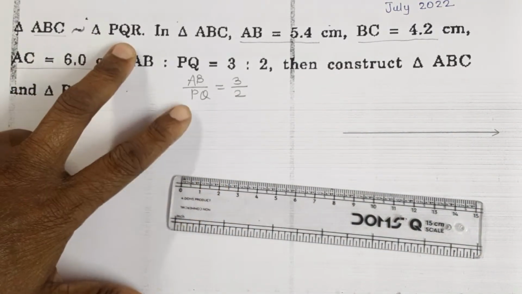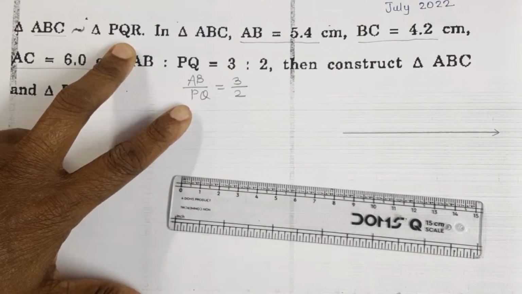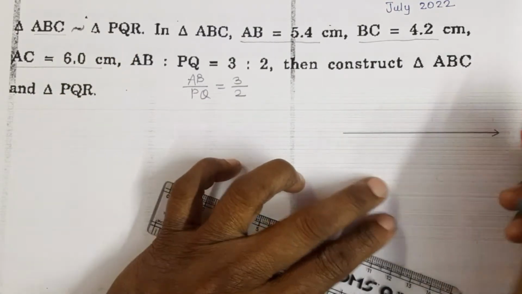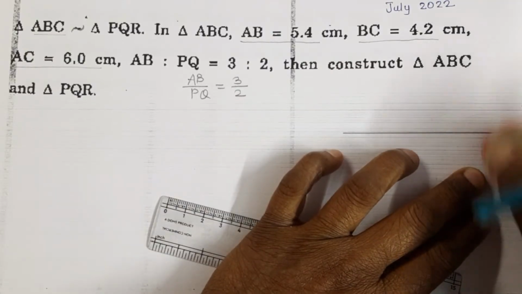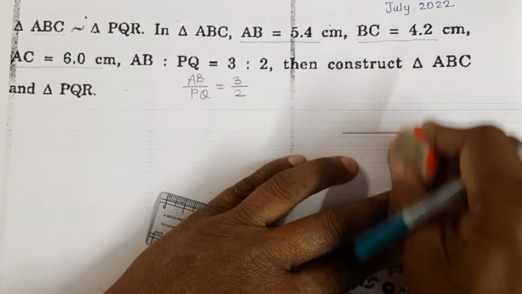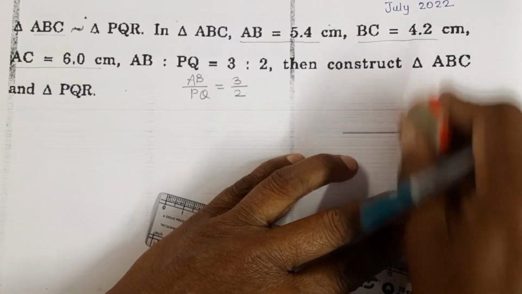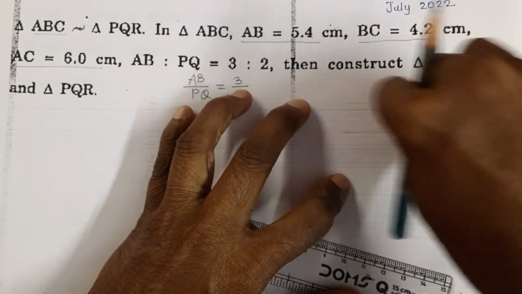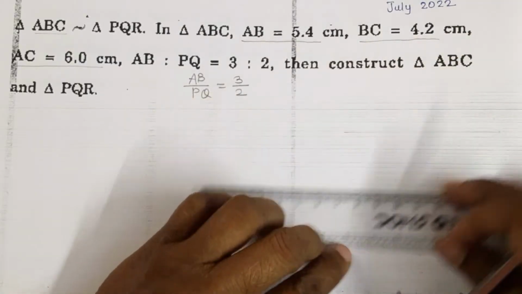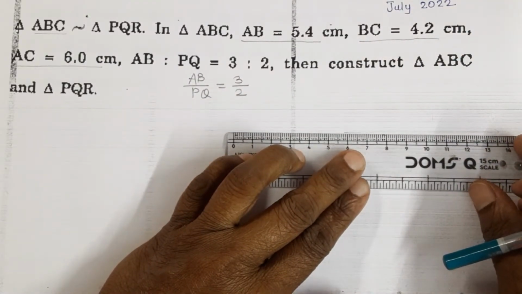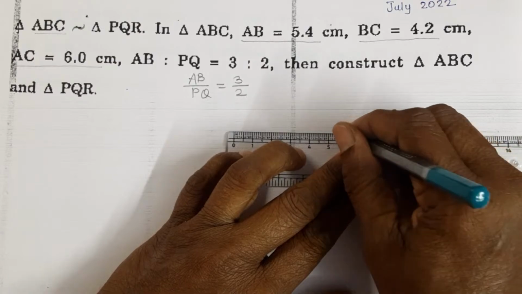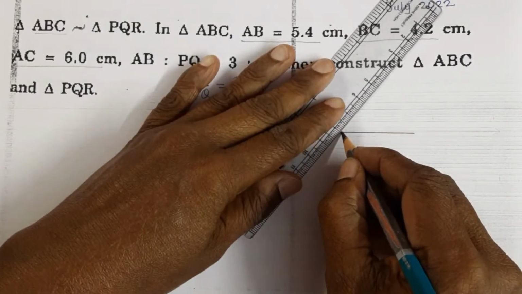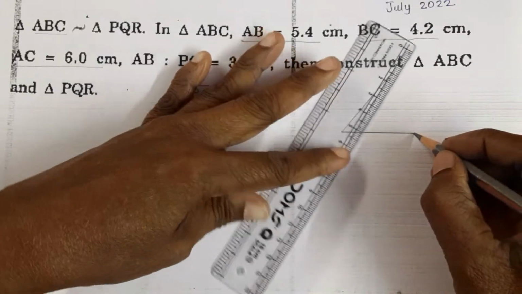ABC and PQR are similar to each other, but there is no common point, so they have separate angles. But ABC is the greatest triangle. This way.